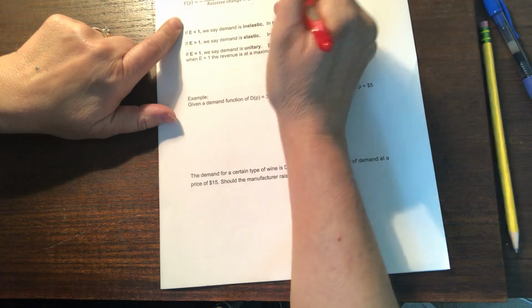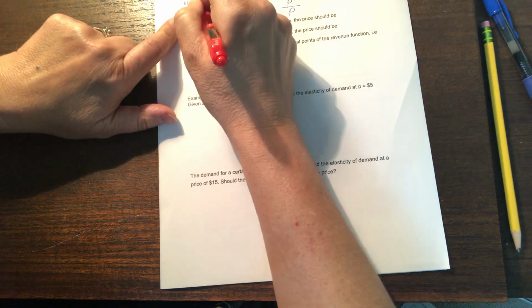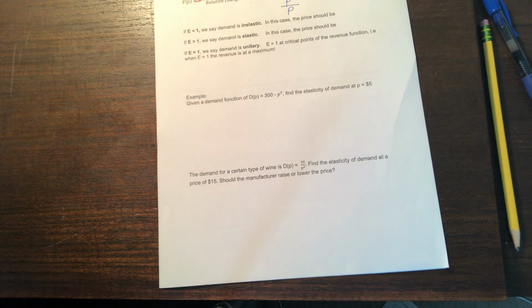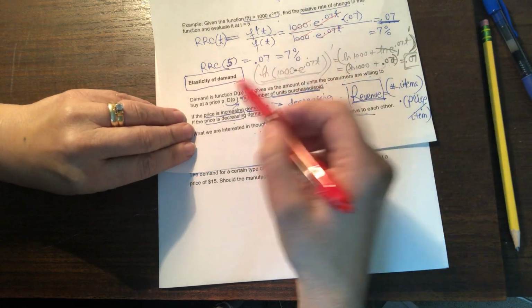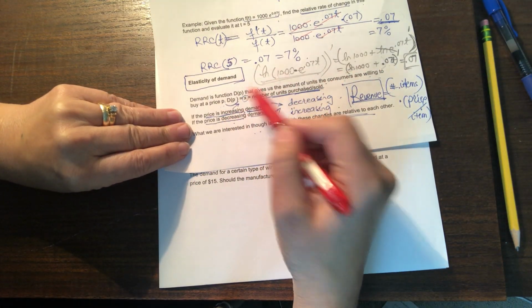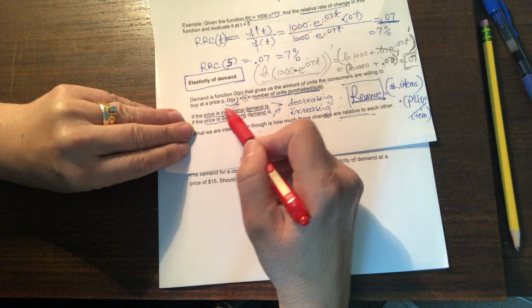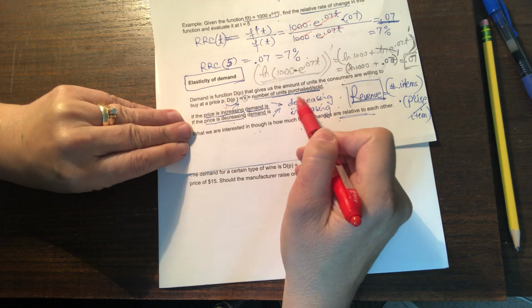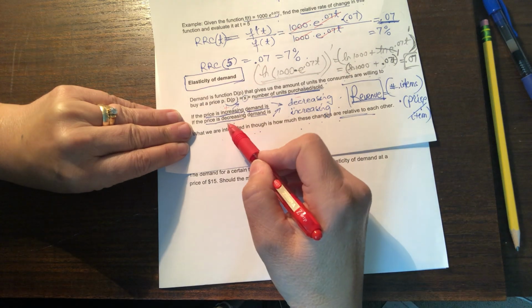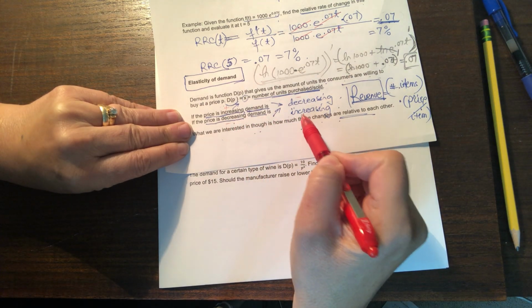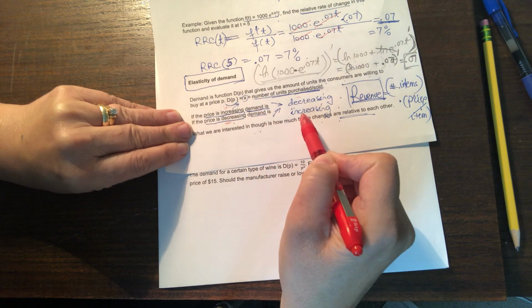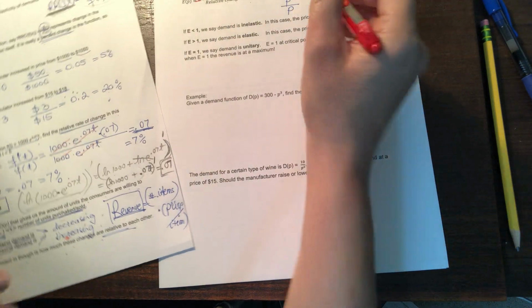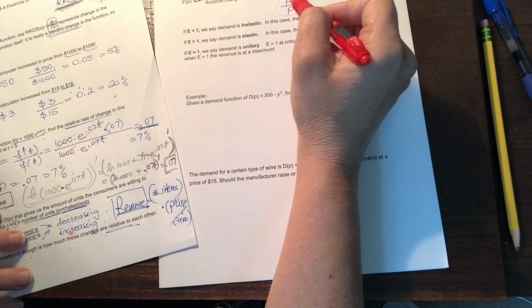Now, I have this minus sign, and you're going to tell me why I have a minus. Because, as we just said, the price is increasing, the demand is decreasing. So one's going to have a positive slope, but the other one's going to have a negative slope. So every single time, one of these quantities will be positive, one of them will be negative.